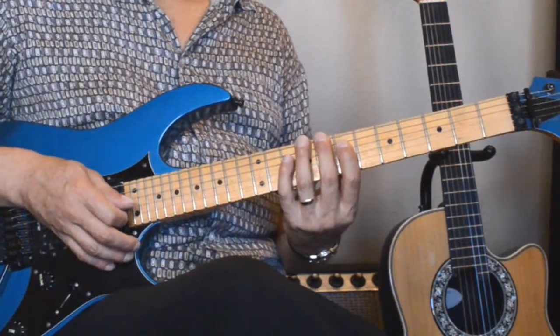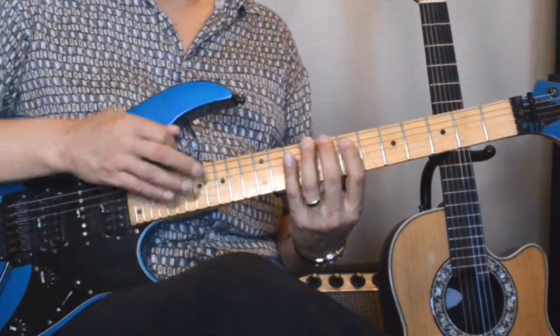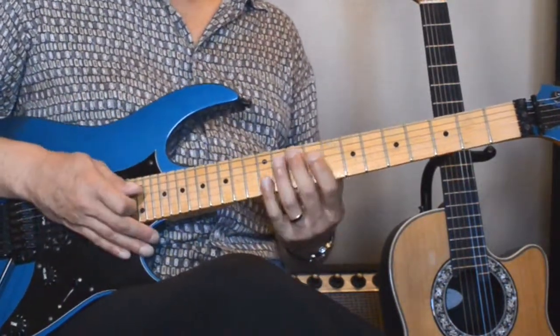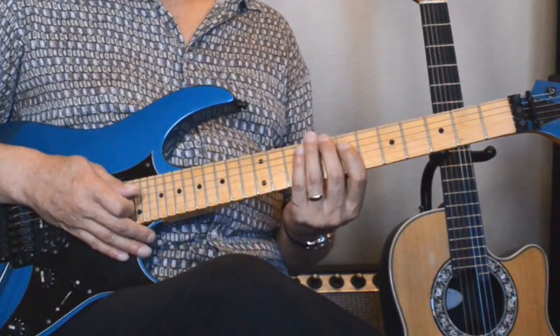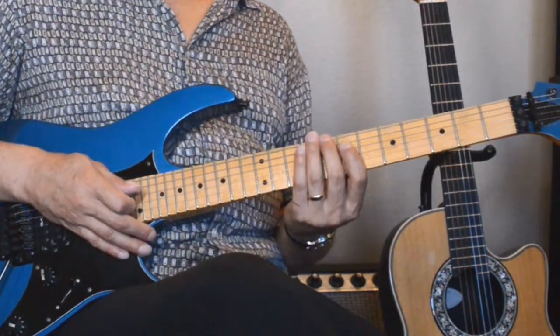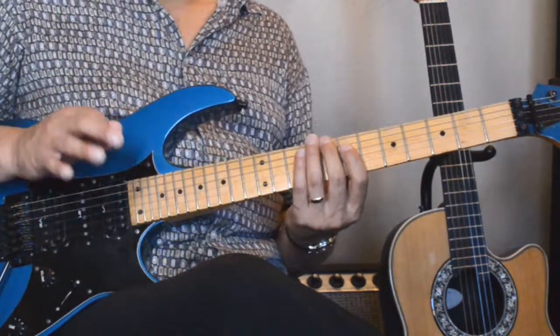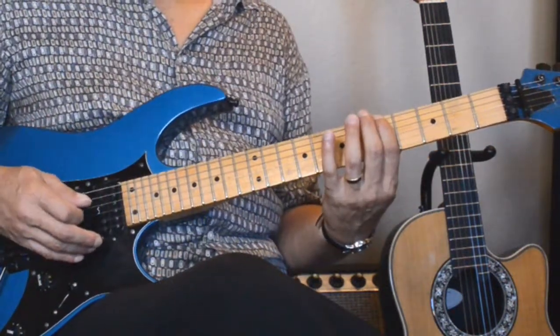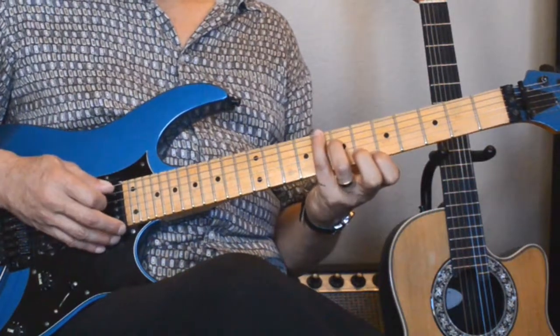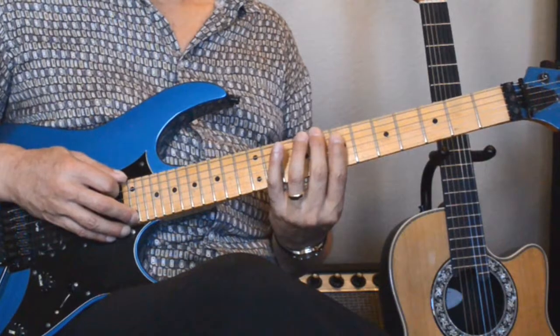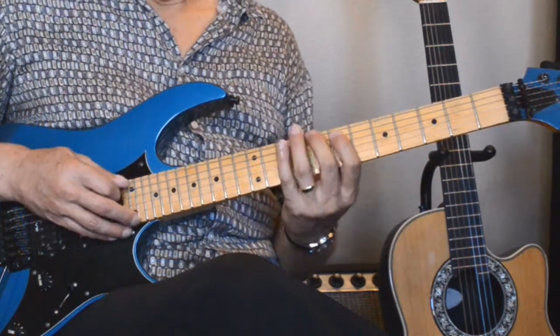And then remember I told you to pay very close attention or put this on the back burner about position number 2 for A minor. Position 2 for A minor happens to be position 1 for C major. Okay, stay with me here. A, C. Position 2 is A minor, and it's also C major.